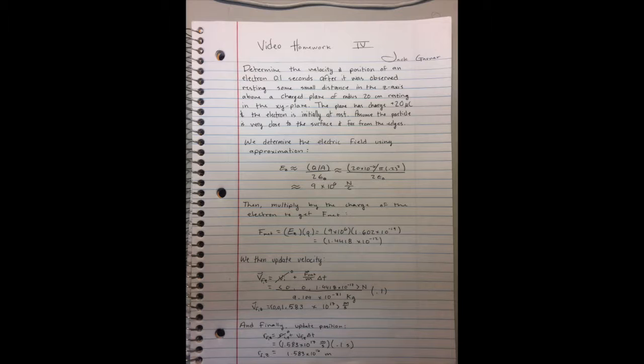We determine the electric field using approximation, as the particle is both very close to the surface and far away from the edges. So we use the equation Ez is approximately equal to the charge of the plane divided by the area of the plane, all over 2 epsilon naught, and we arrive at the electric field in the z direction is equal to 9 times 10 to the 6 newtons per coulomb.